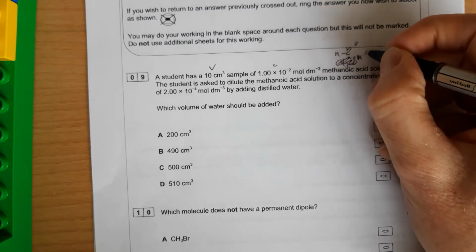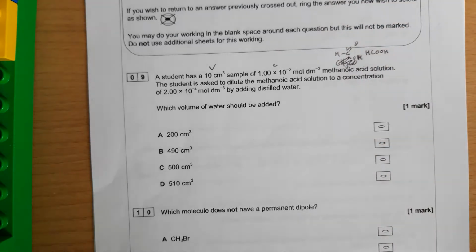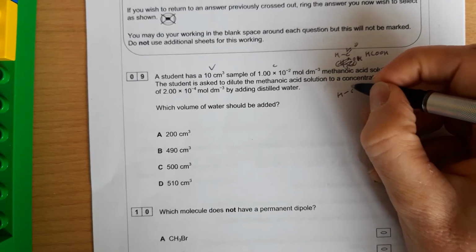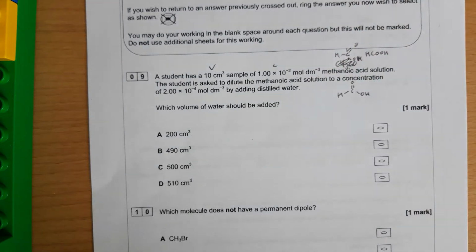COOH. That's it. Got a bit confused there. HCOOH. That's methanoic acid. I'll draw it out again here. It's not essential for the question. That's methanoic acid. Right.